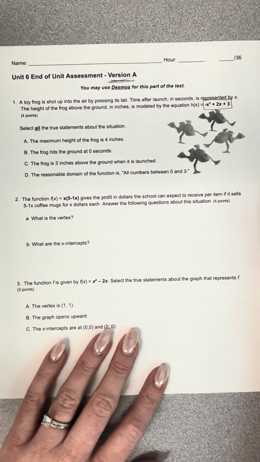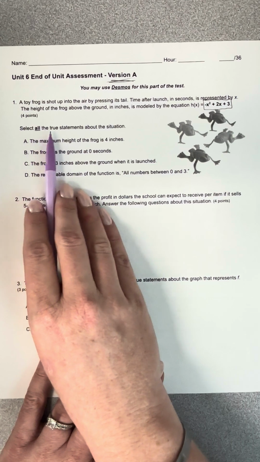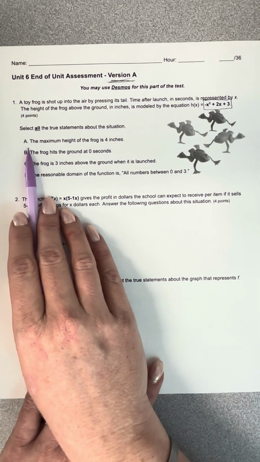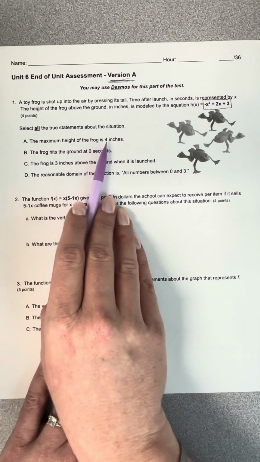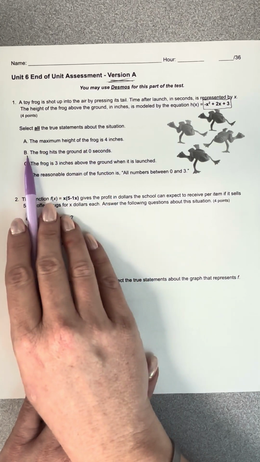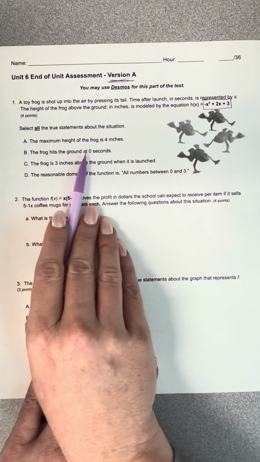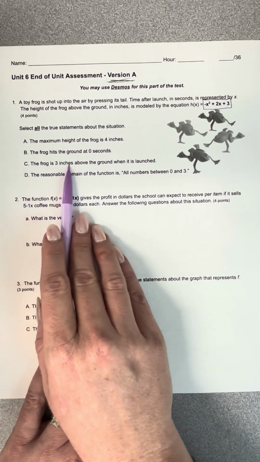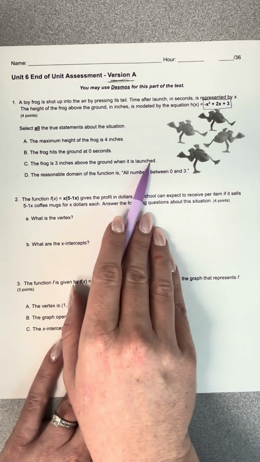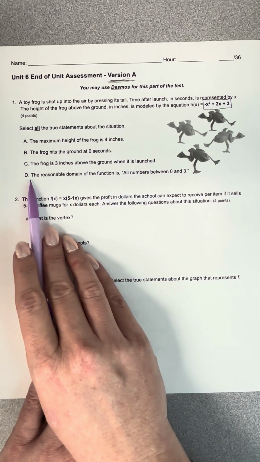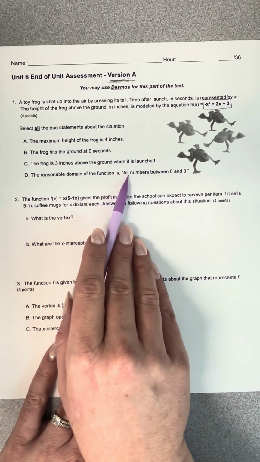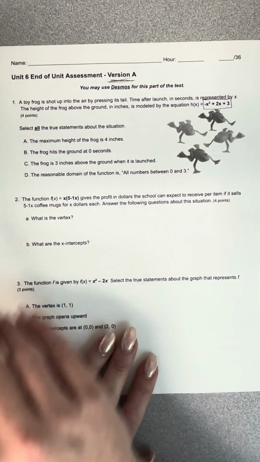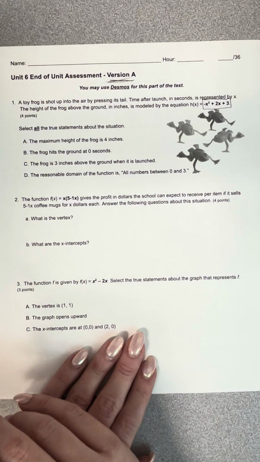Now, based on the graph, select all the true statements about the situation. A, the maximum height of the frog is 4 inches. B, the frog hits the ground at 0 seconds. C, the frog is 3 inches above the ground when it is launched. Or D, the reasonable domain of the function is all numbers between 0 and 3. So you're selecting all the true statements, which means there's more than just one.